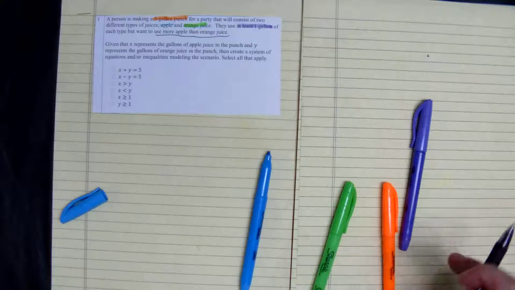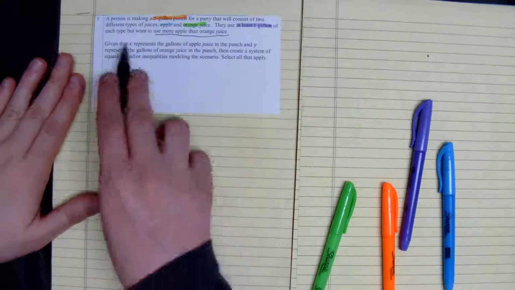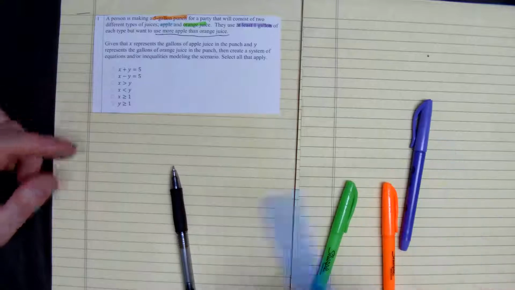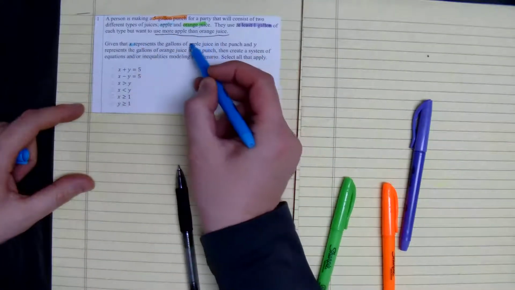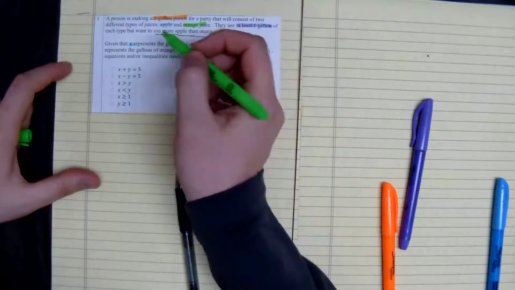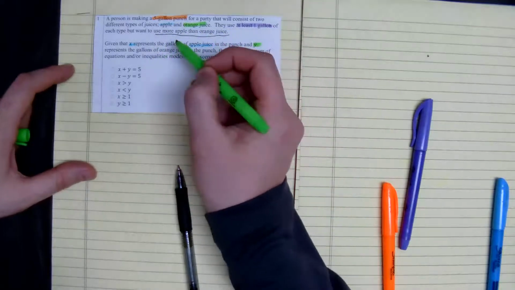So the first one is, we have right here, X represents apple juice, and Y represents the gallons of orange juice.